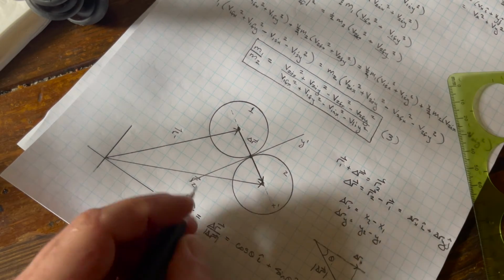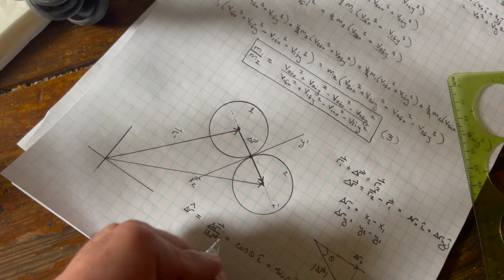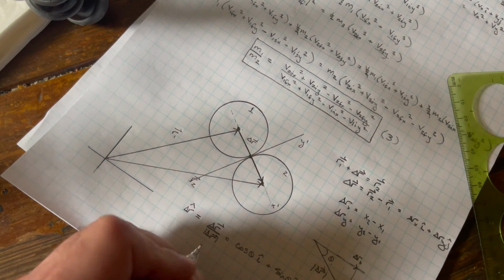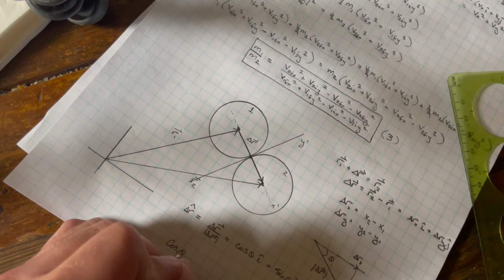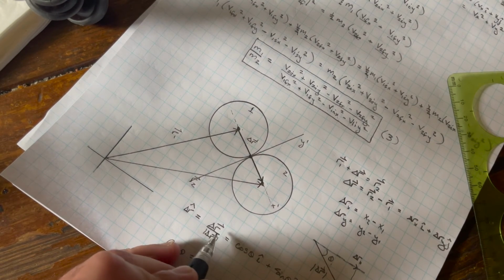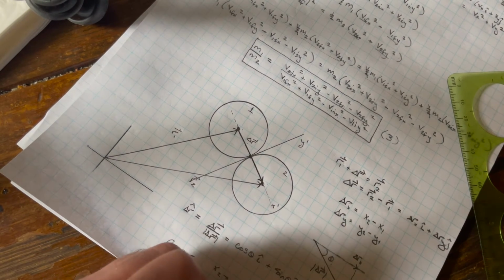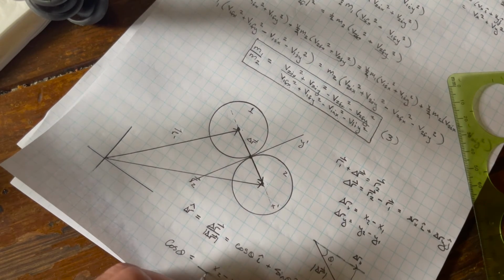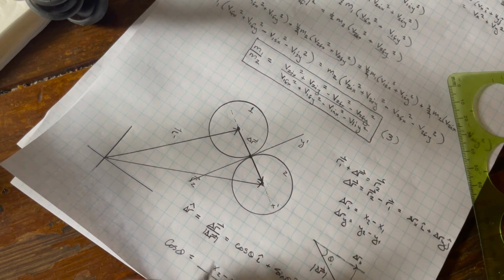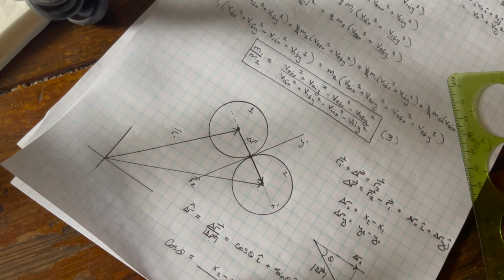And then all you have to do, since R1 and R2 are known, this is basically just the cosine of theta is equal to, now the delta Rx component, delta Rx is x2 minus x1, and that's divided by the magnitude of our difference vector here, the difference in position.